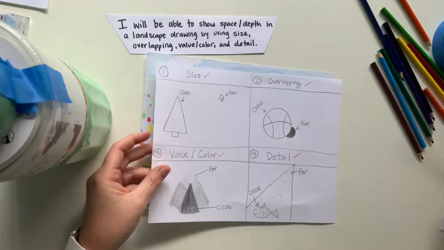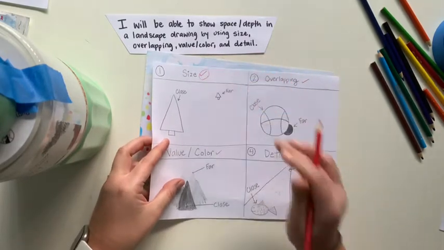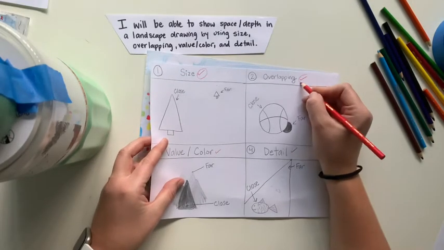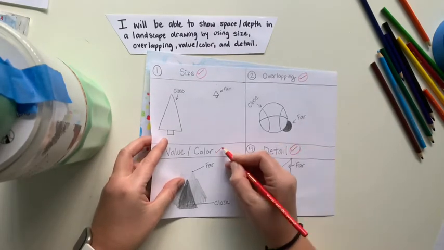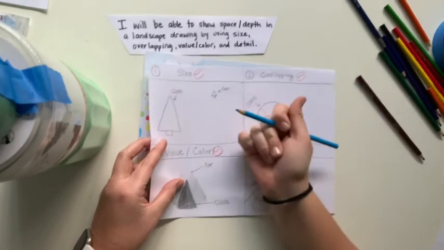But I want you to come back when you're done and I want you to say, did I do it? I already had a check mark because we did our rough draft drawings and I made sure I had these, but let me circle these and let me choose a different color actually. I'll do check marks with blue.